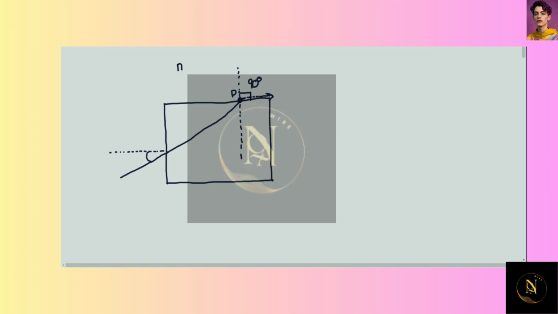Okay, to make it easier for all of us, let us label everything right here. I'll call this theta 1, which was given to us, 34 degrees, and theta 2, and this would be theta 3, and it's 90 degrees, we'll just call it theta 4.